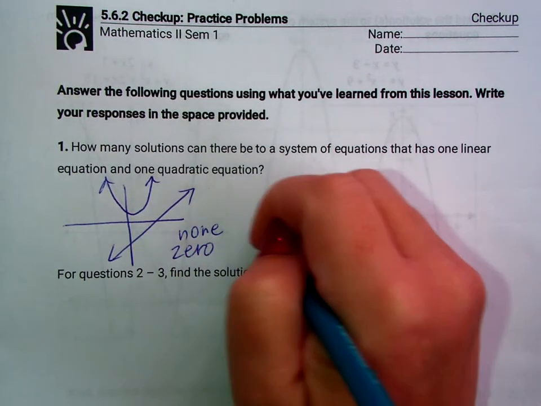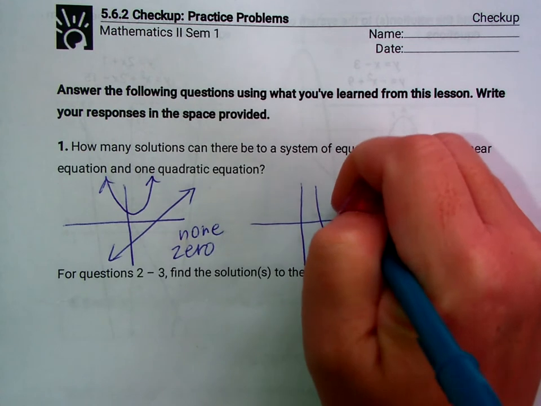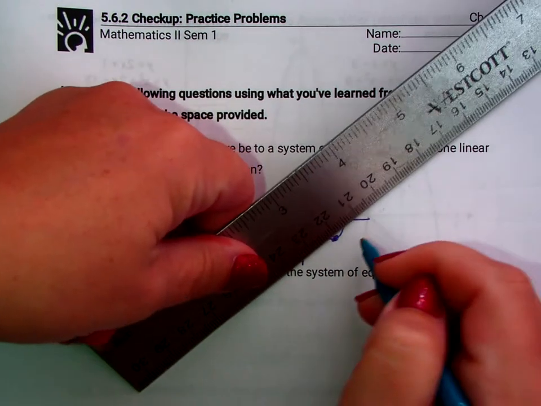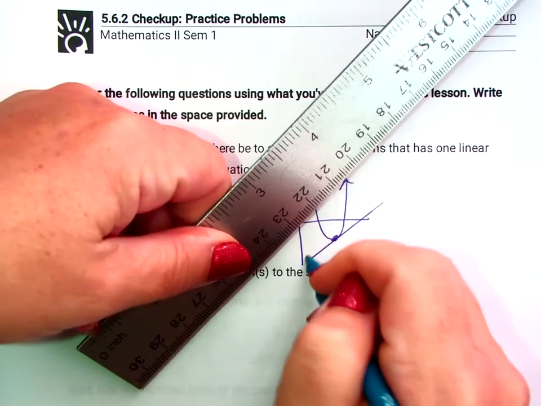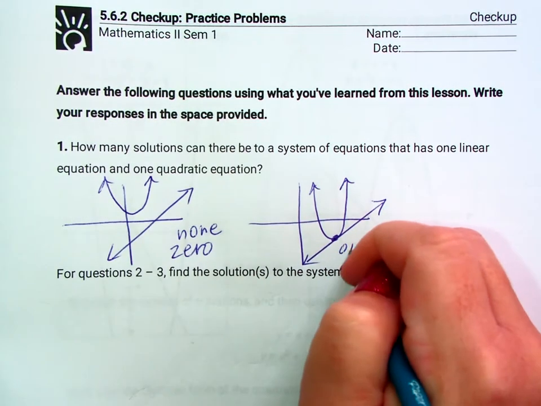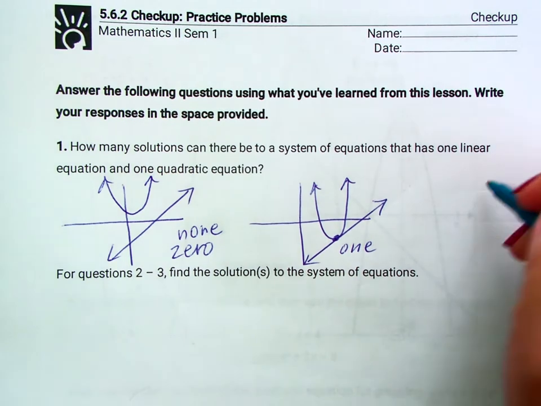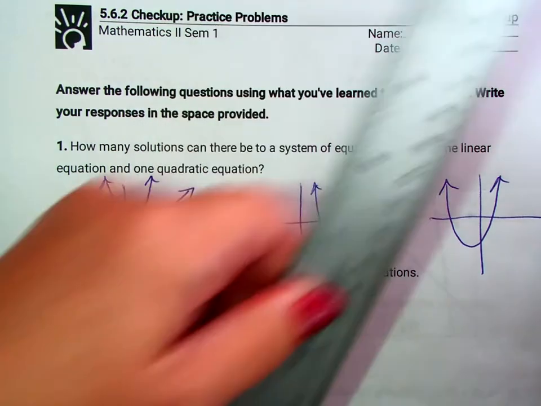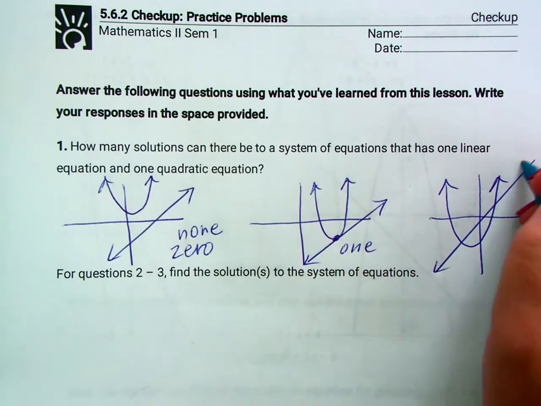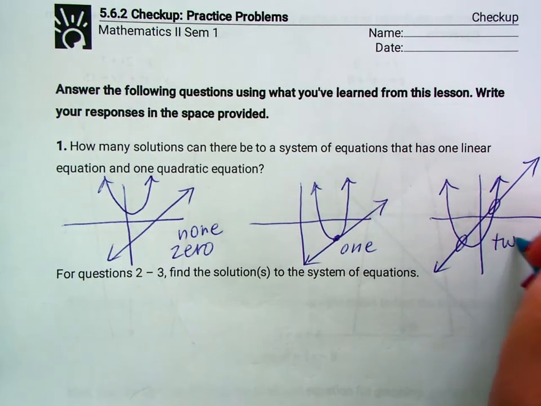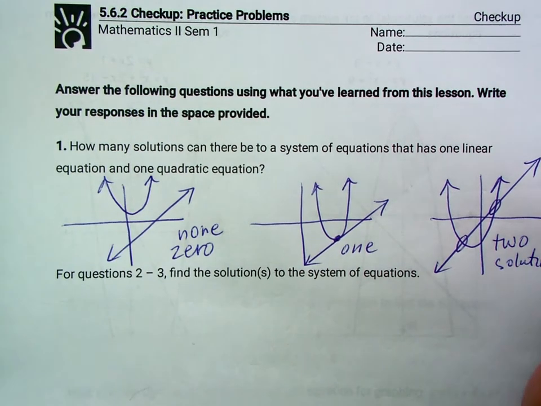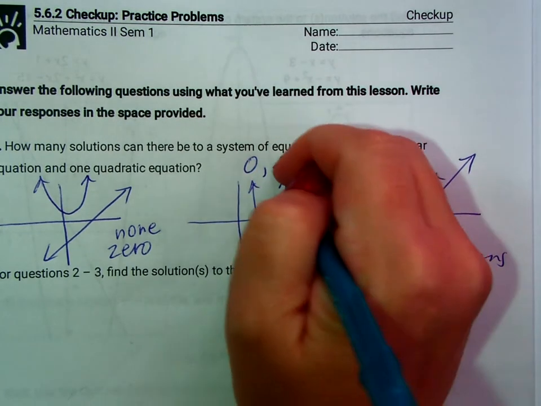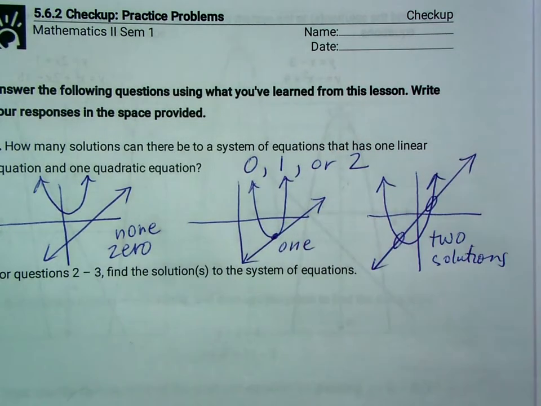What if we had a quadratic and a linear that touch exactly only at the vertex? We would then say it had one solution, it touched once. And then finally, what if we had a quadratic and a linear that touched twice? We would say these have two solutions. So our options for these systems is that they have 0, 1, or 2 solutions.